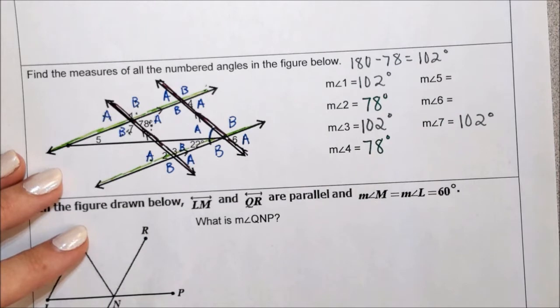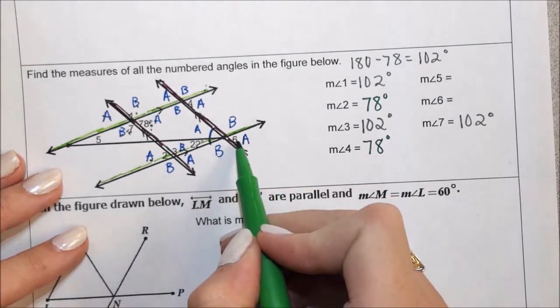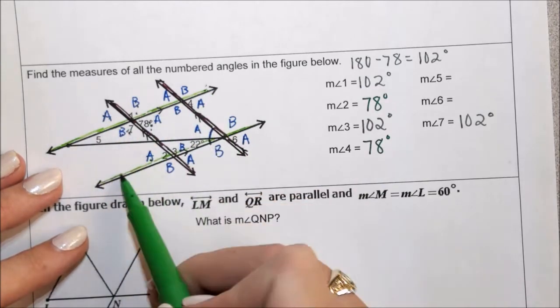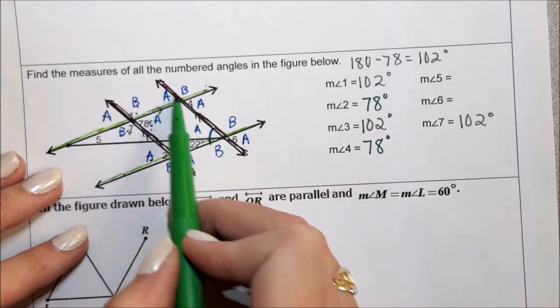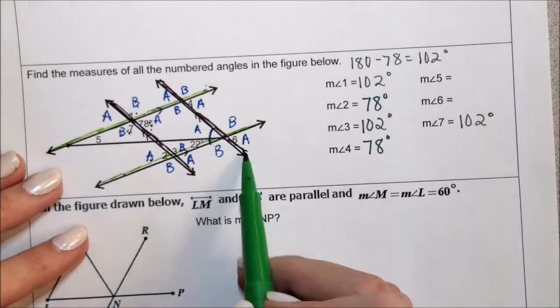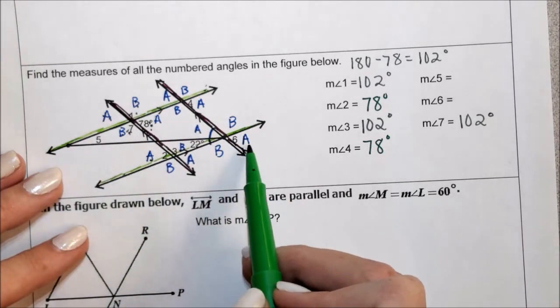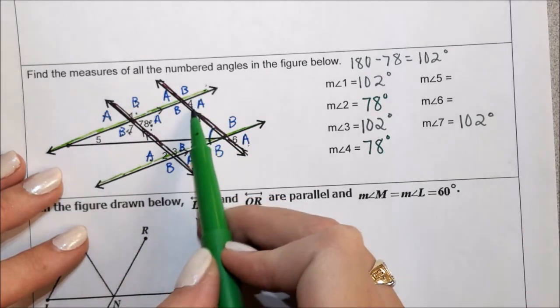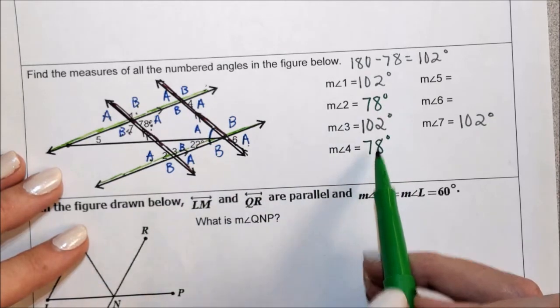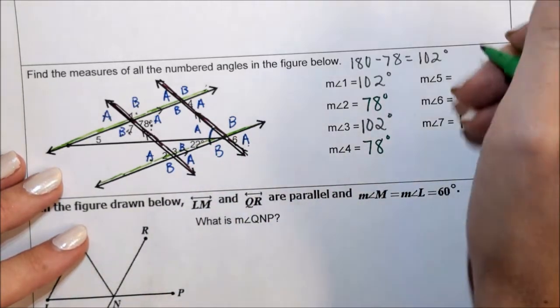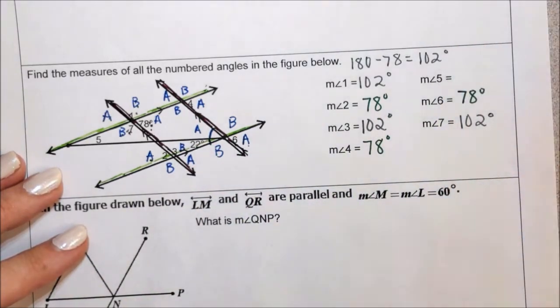Alright, let's take a look at angle 6 first before we do angle 5. So angle 6 is down here. I can use my green lines as parallel and this pink transversal. So I have that 6 here as an A. Well, we just figured out that my A up here was 78 degrees. So angle 6 is also going to be 78 degrees.